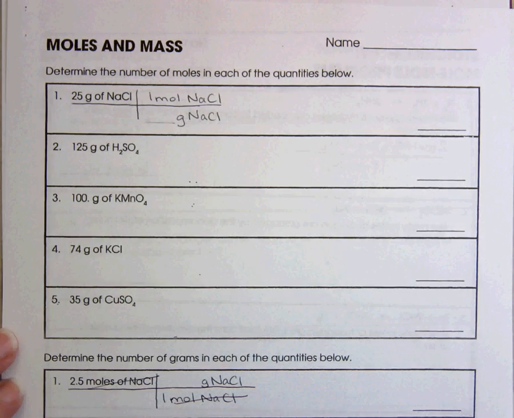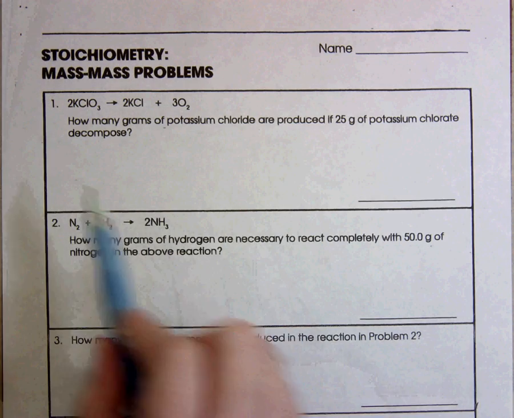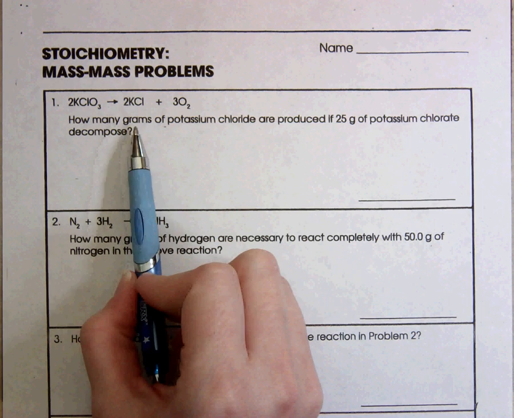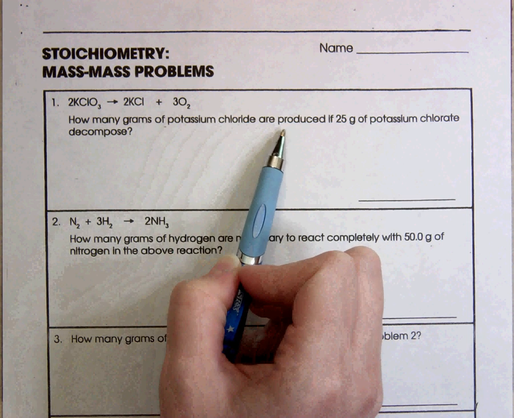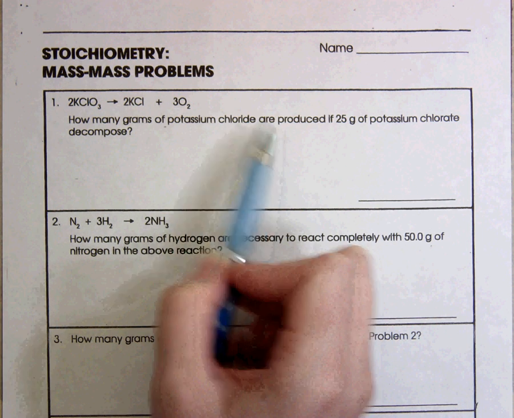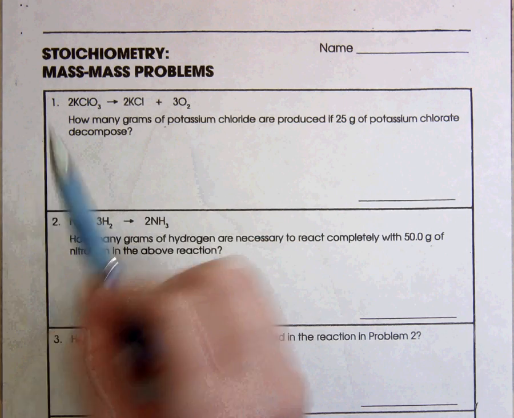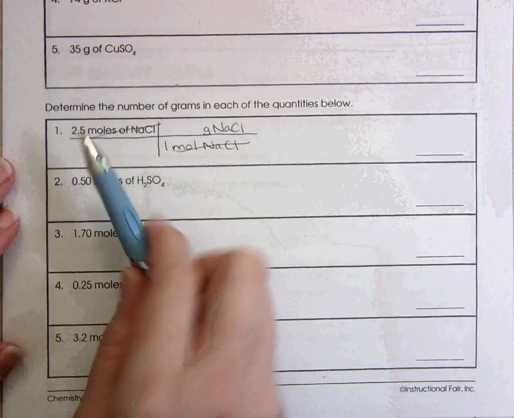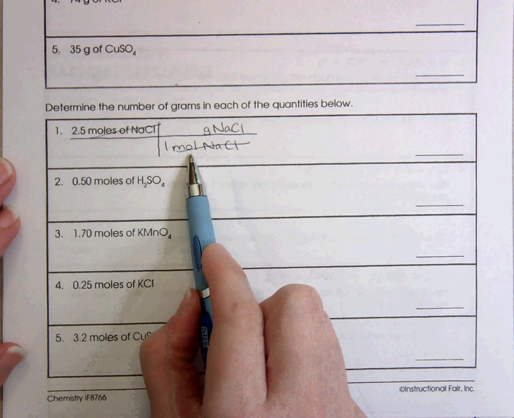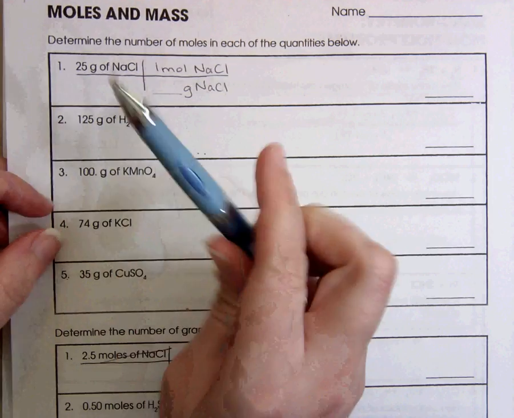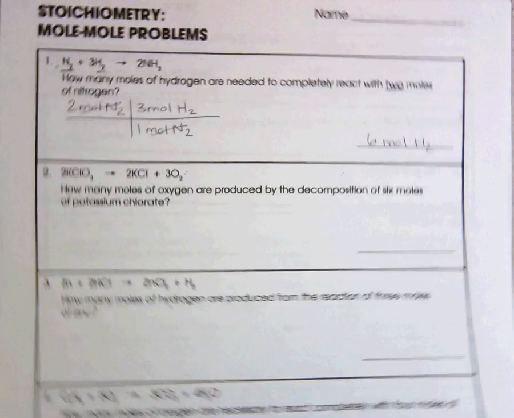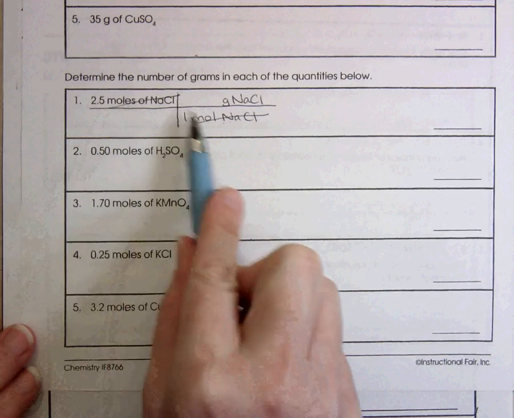You'd think that's enough to do. Unfortunately, at that point, it's going to ask us not how many moles of the substance are produced, but how many grams of the substance are produced. So now that we've compared our moles to moles, and I'll find out how many moles of the other substance I need, I then have to turn those moles back into grams, just like we did on our moles and mass worksheet that I was just showing you a moment ago. So I'm going to turn my grams into moles, then compare moles to moles, and my last step is to turn my moles back into grams.